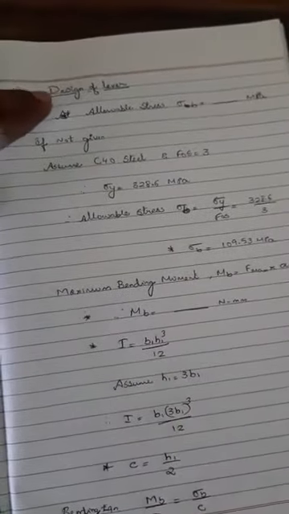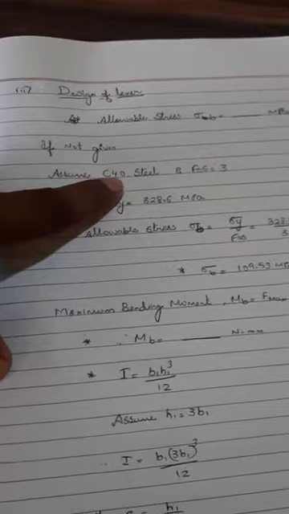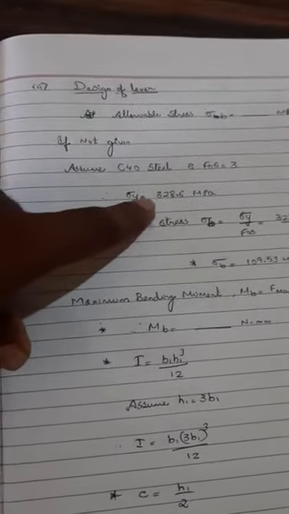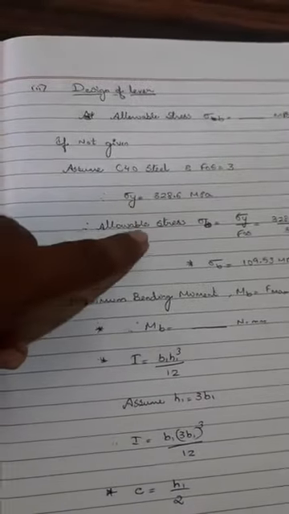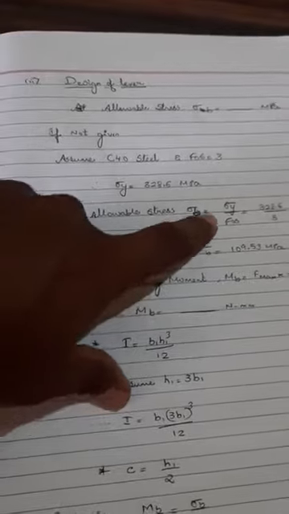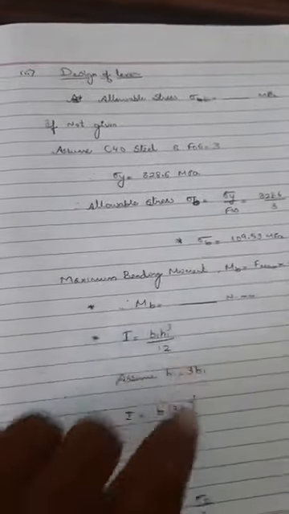Next, design of lever. Since allowable stress in the lever is not given, we have to assume C45 steel and factor of safety Fs of 3. For the steel, sigma y is 328.6 MPa. So allowable stress in the steel brake lever, sigma b equals sigma y upon Fs, that is 109.53. So we'll use this. So sigma b is 109.53.